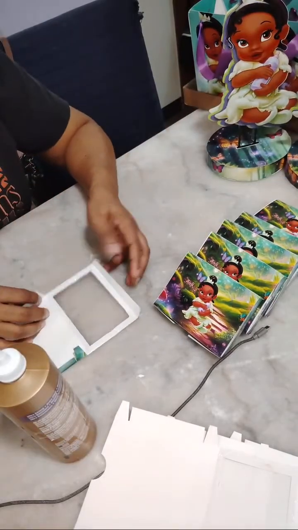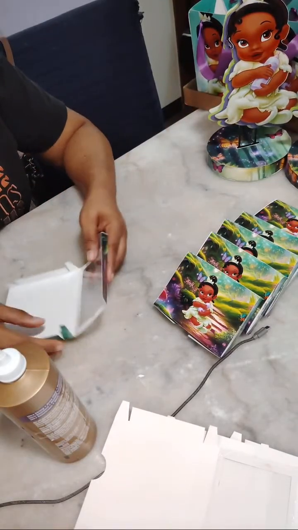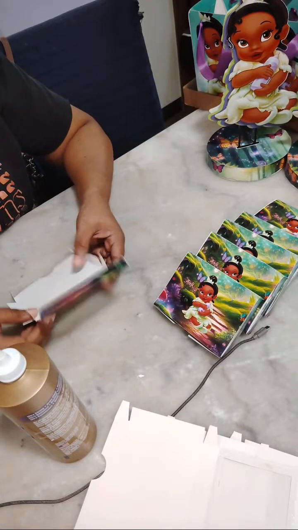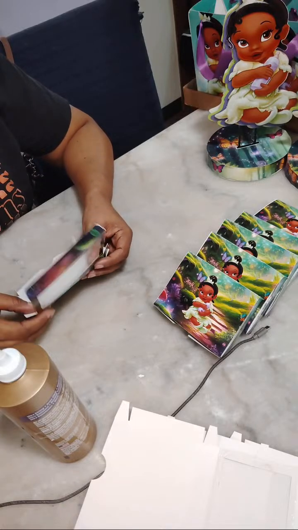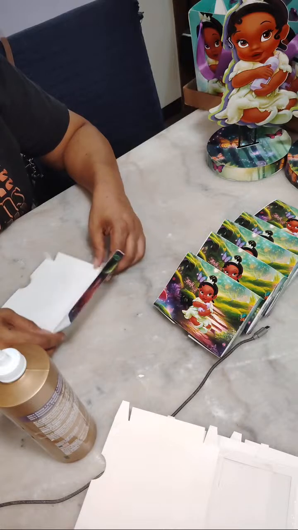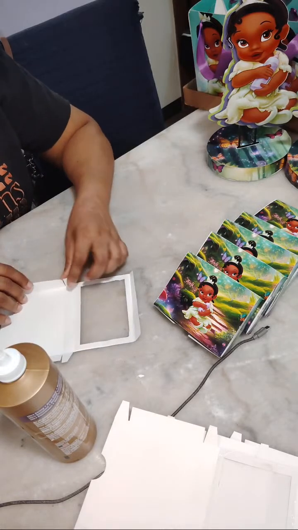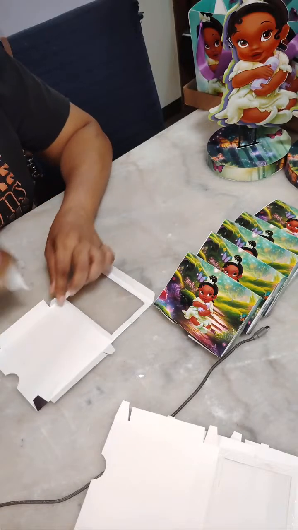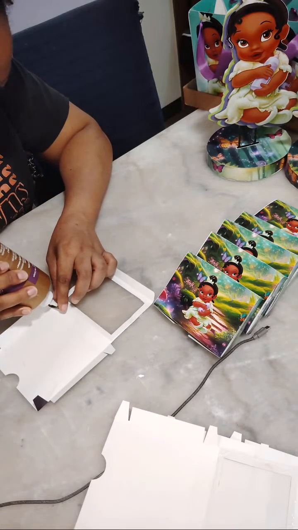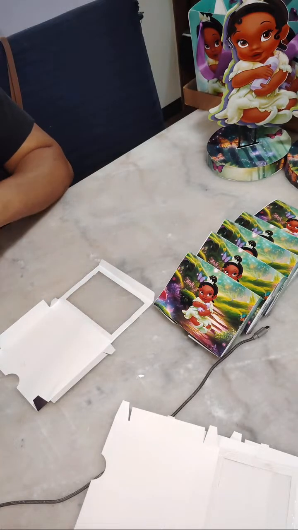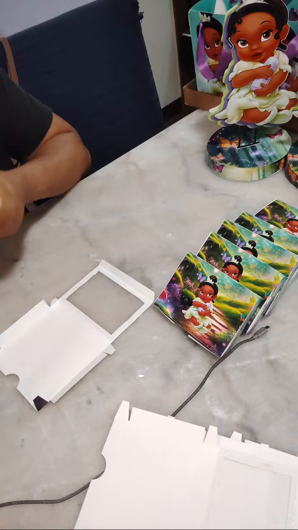So now I'm about to get this glue out because this is the glue I use. Then I added score marks. I just used this and it already got a clog.